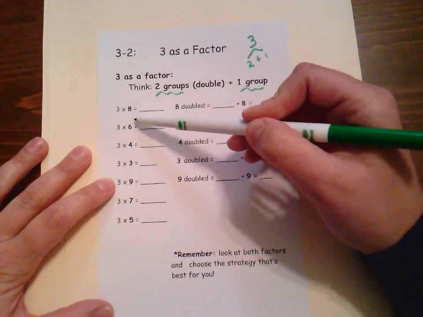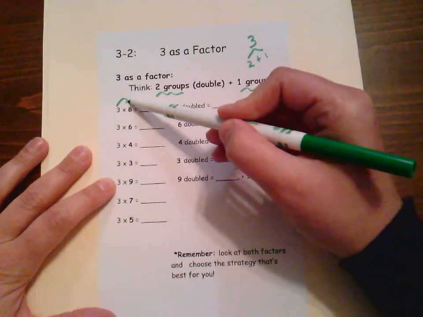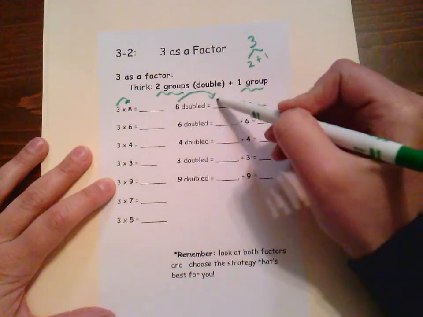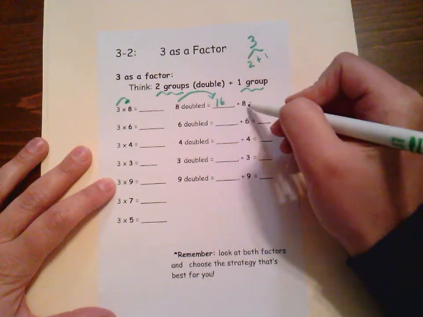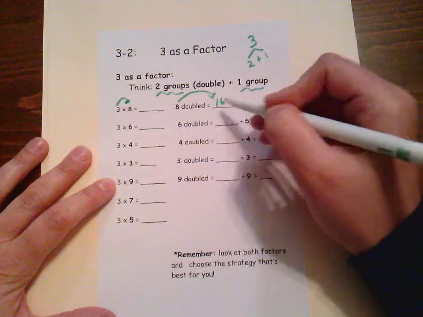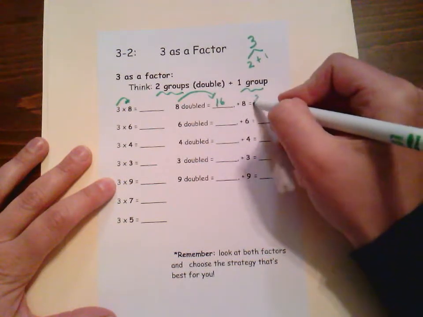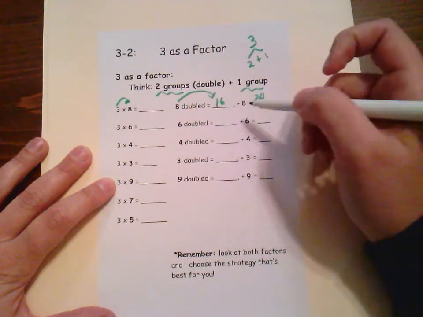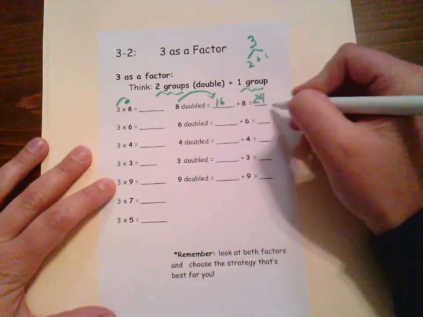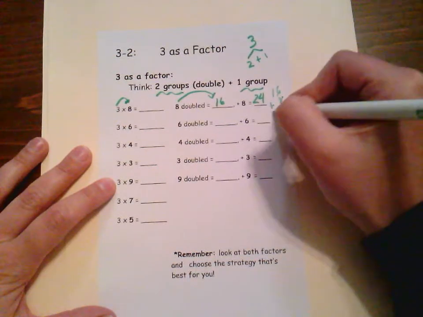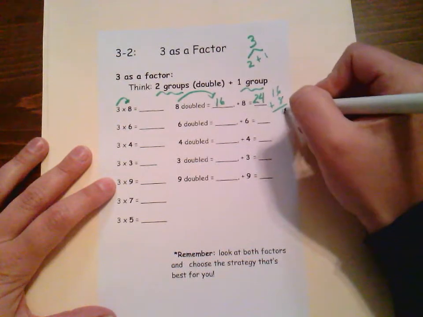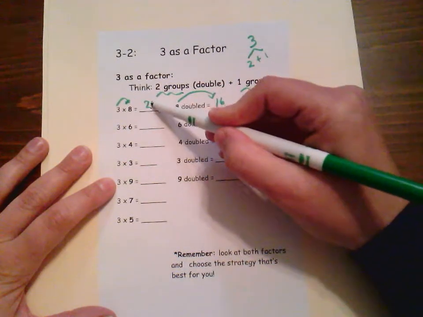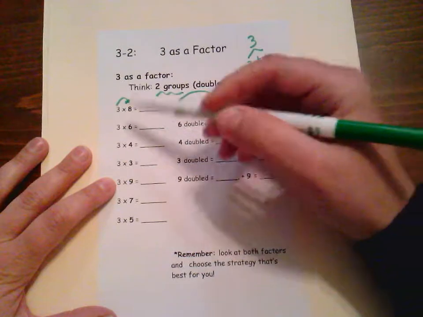When we get down to a problem like 3 times 8, I can think of it as 2 groups of 8 plus 1 more group. So 8 doubled would give us 16, and then I would take a moment to add 8 to that 16 to come up with my final answer of 24. Remember, this step will require you to slow down and think about your mental math. You can even set it up using the standard algorithm over here to solve your problem if that's easier for you. So again, we're going to think of doubling a number and then adding 1 more group.